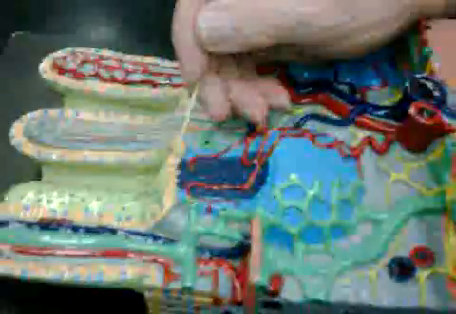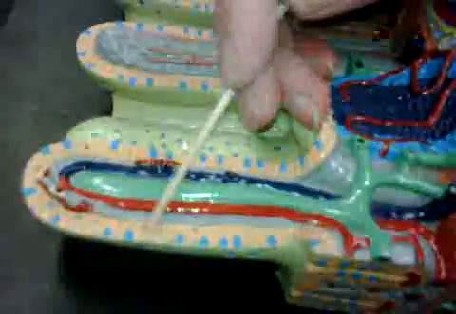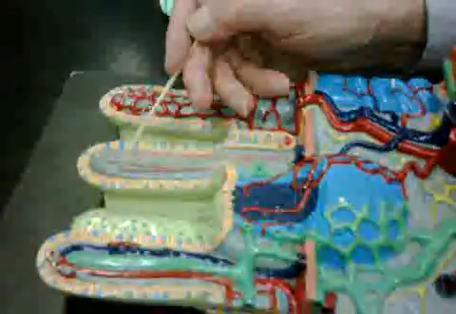Lymph nodes, that blue thing. Wandering lymphocyte. That's these lymphocytes here. There's also some out here. There's some more here. See? So they're all over the place.